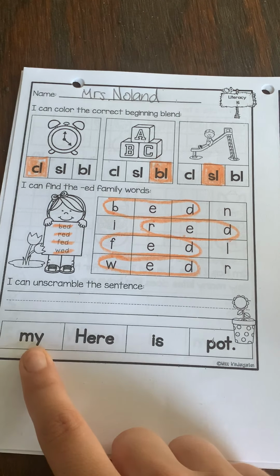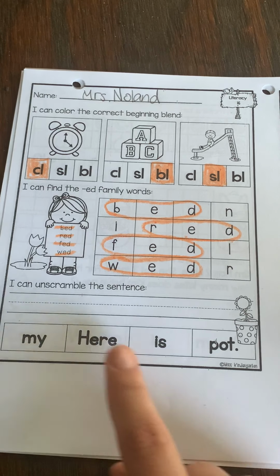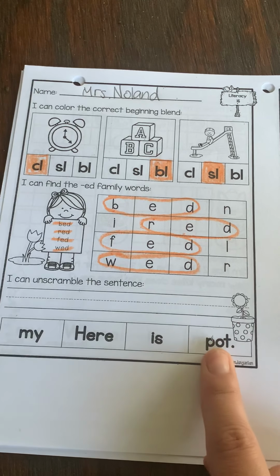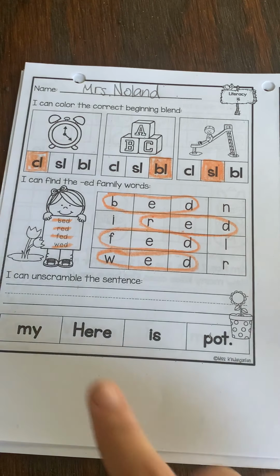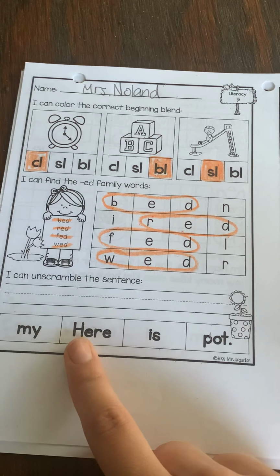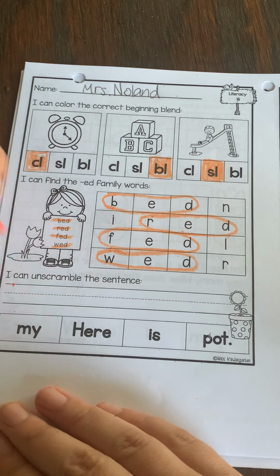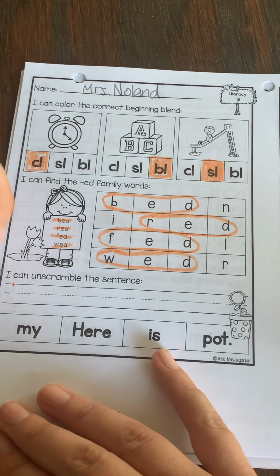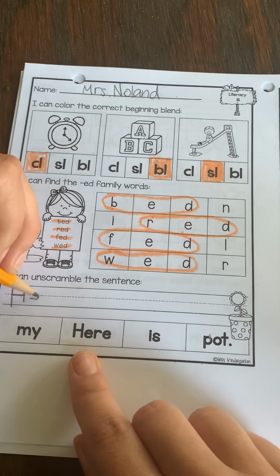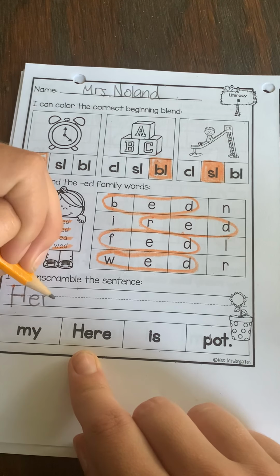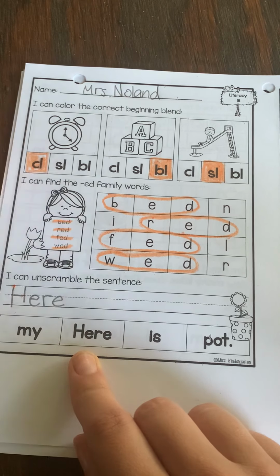So we have my, here, is, pot. So if we're putting that in the right order, we always start our sentences with a capital letter. So here is going to go first. Oops, I'm not doing crayon anymore. I'm using a pencil for this part. Here, and I'm going to just write this down just like how I see it.